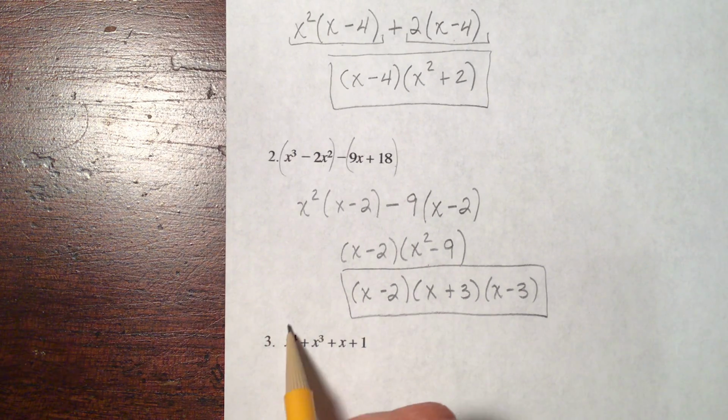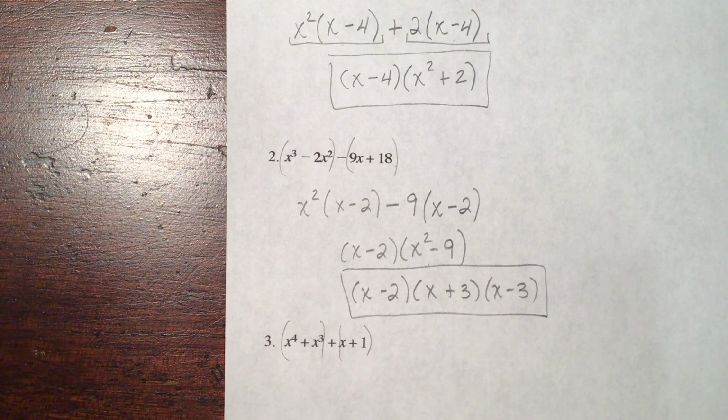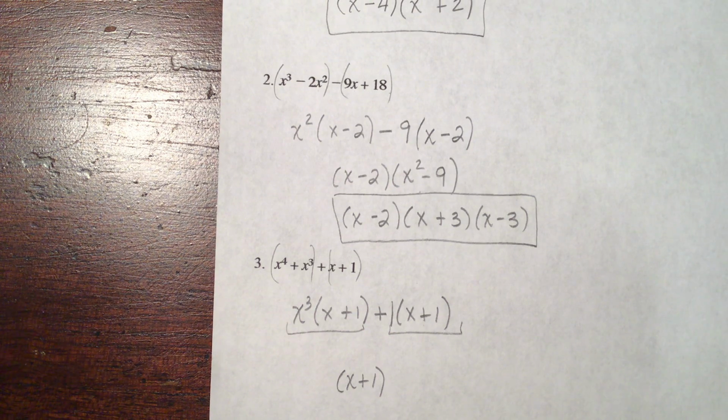And in our last example, I look in my first grouping. I have x cubed, x plus 1, plus x plus 1. Now this one's a little tricky, because when I look here, I factor out my x plus 1. And technically, since there was nothing out in front, there really is a 1 there. So when I set up my next set of parentheses, I have x cubed plus 1.